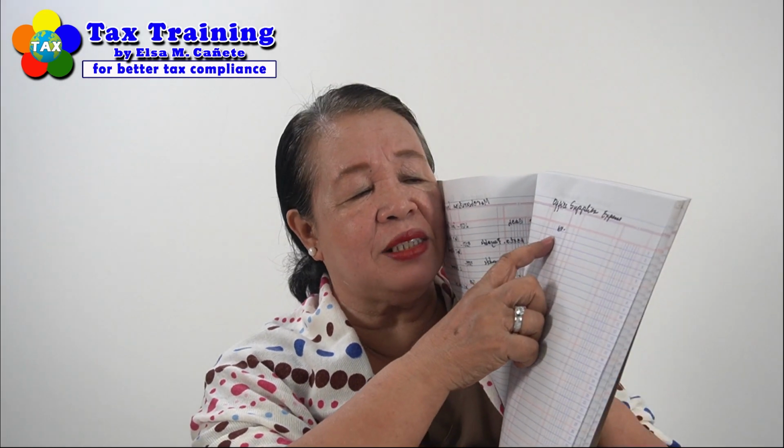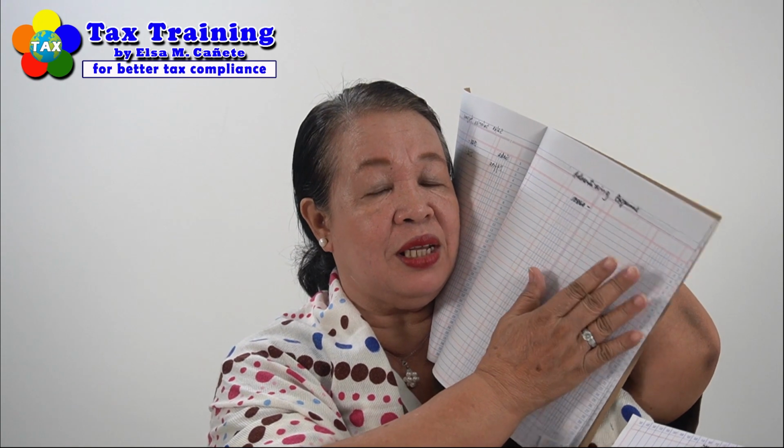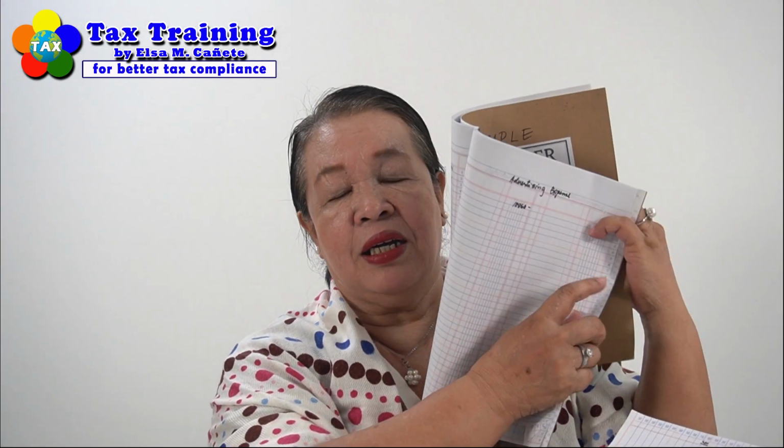Sa office supplies, ganun din, nag-debit tayo ng 610. Oh, so sa lahat ng mga account ganun din. Yung mga asset account natin may debit balance, liability account natin may credit balance po 'yan. So ibig sabihin, credit sila dito sa left, no? Dito sa kanan naman yung asset account. Okay? So yan po yung ating ledger at yan po yung ating journal.